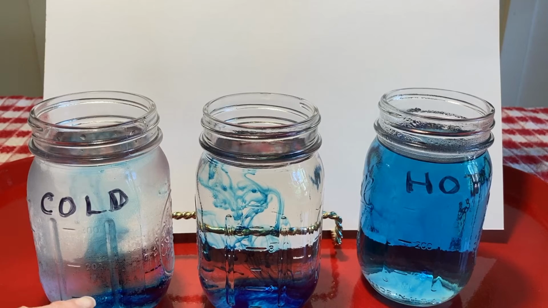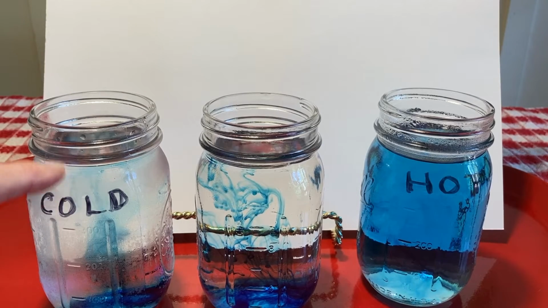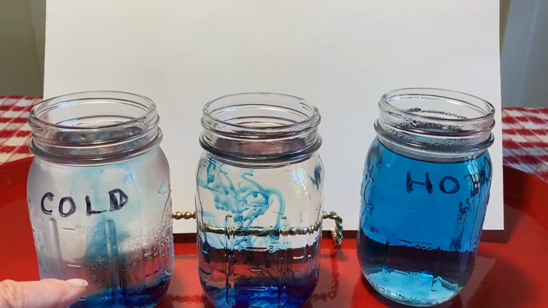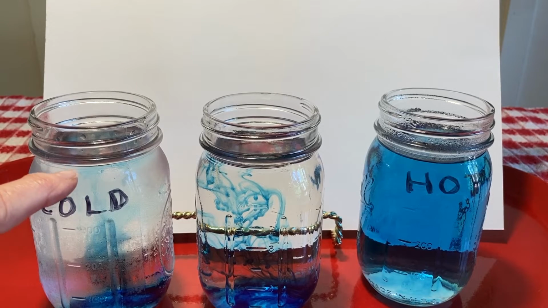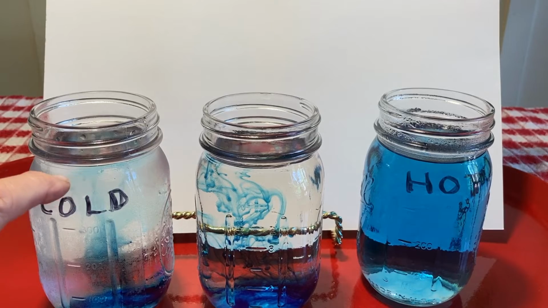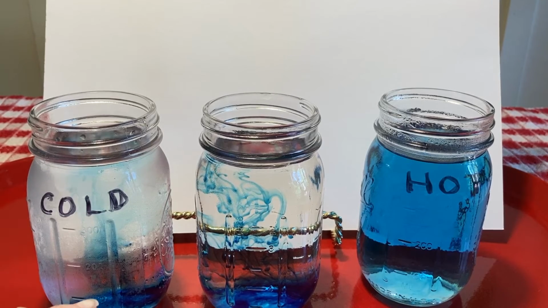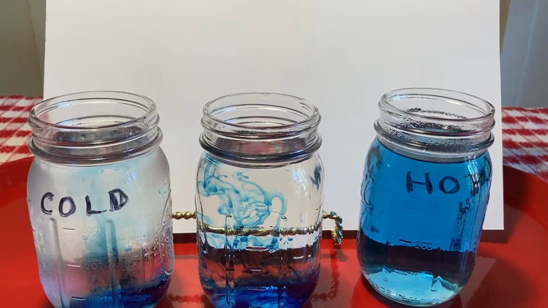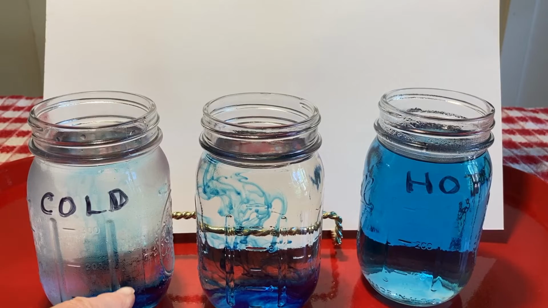And this one, oh my gosh, look what happened. This water was almost ice cold, and so when I dropped in that drop of food coloring, it went right to the bottom. And now you can see, looking at the bottom, it's beginning to disperse.